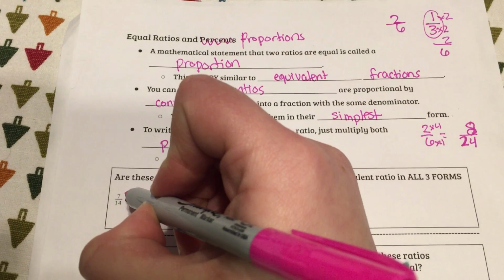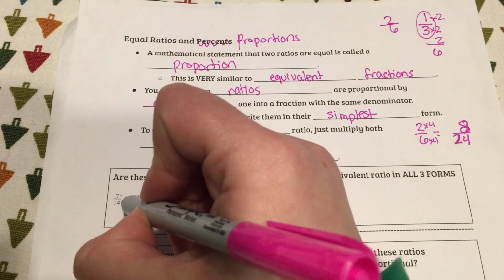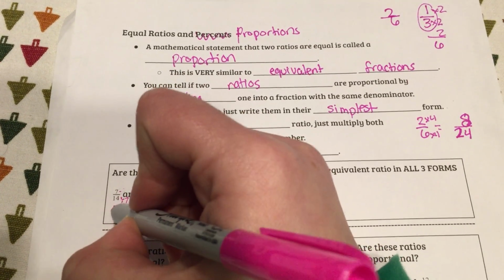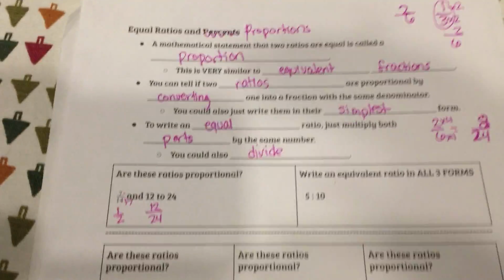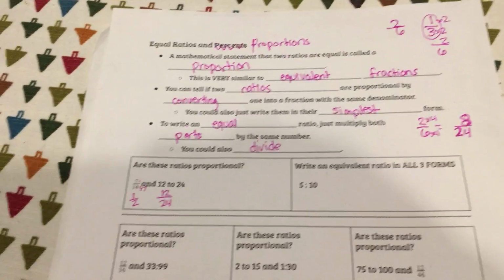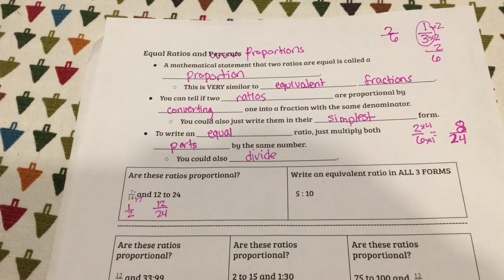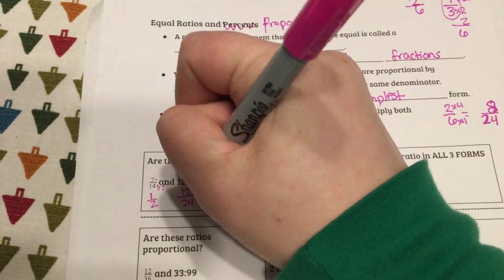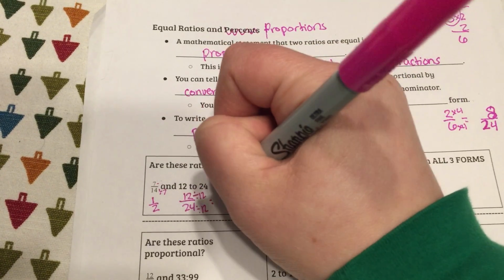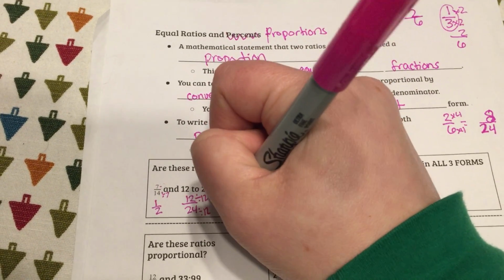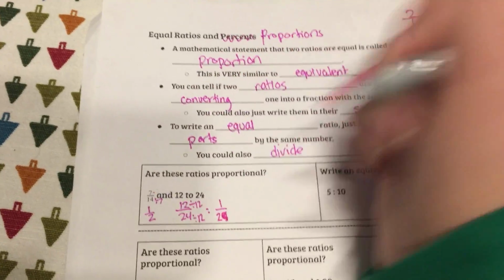7 and 14, 7 goes into both of those, so I'm going to divide them both by 7, and I'm going to end up with 1/2. 12/24, lots of numbers go into those, 2, 3, 4, 6. I'm going to use the number 12 because it's the biggest number that goes into both. And when I divide both parts by 12, I get 1 for my numerator, 2 for my denominator.